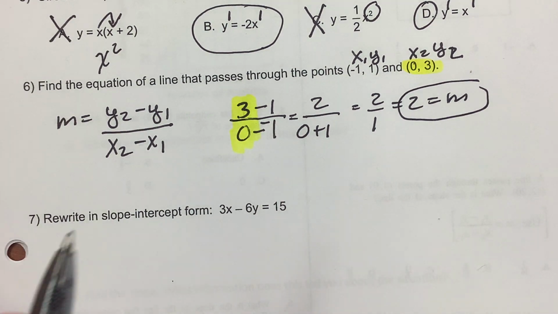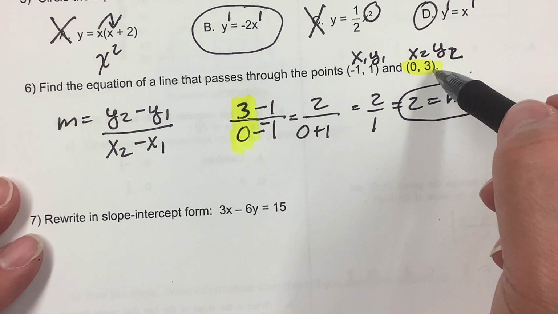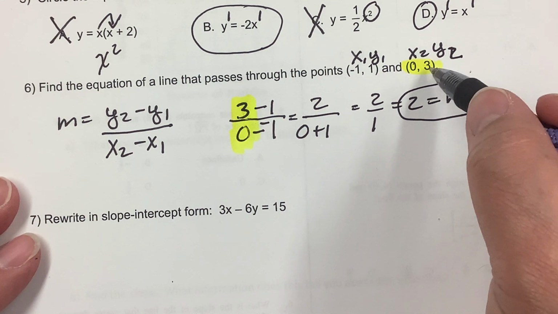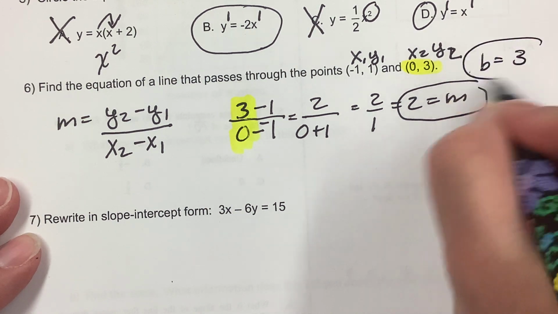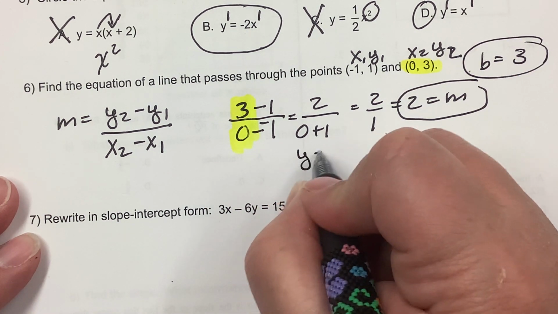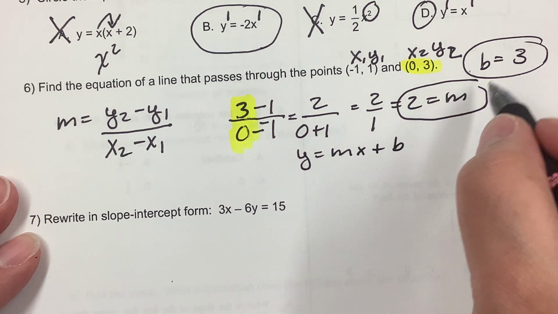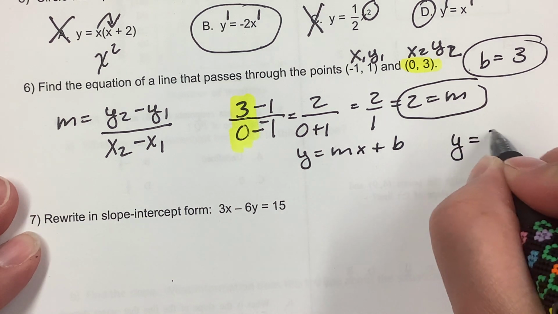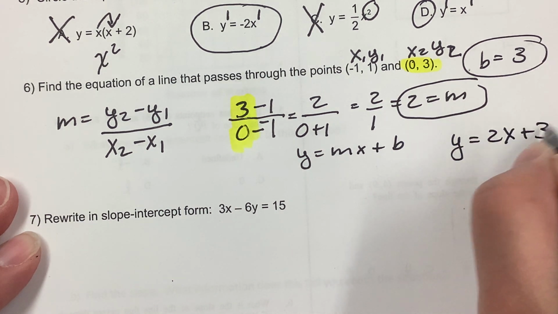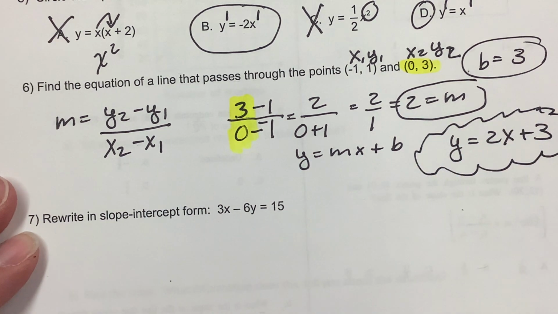But remember, the y value when x equals 0 is 3. So b equals 3. y equals mx plus b, y equals 2x plus 3. And a puffy cloud of happiness because there's my equation.